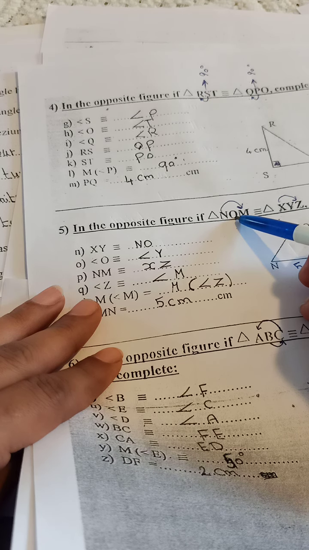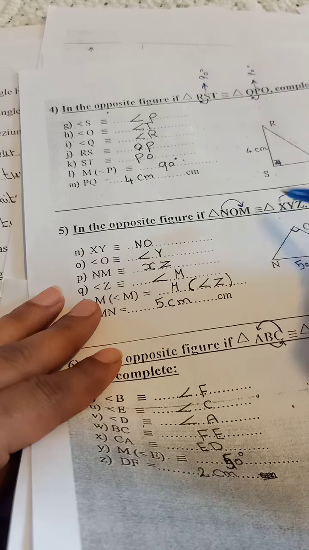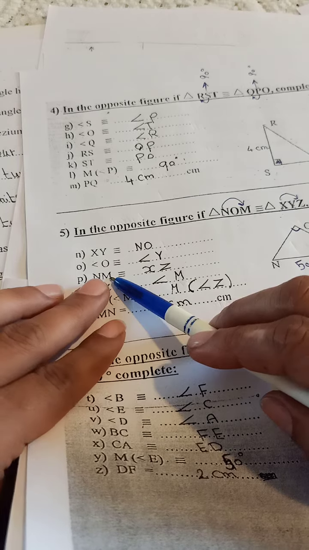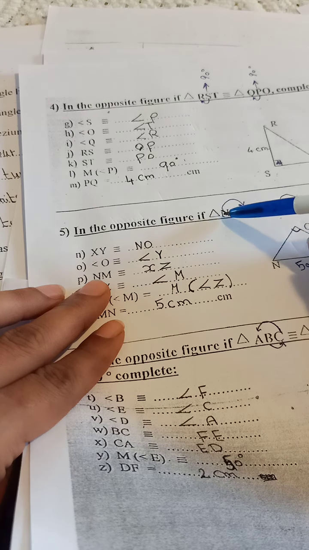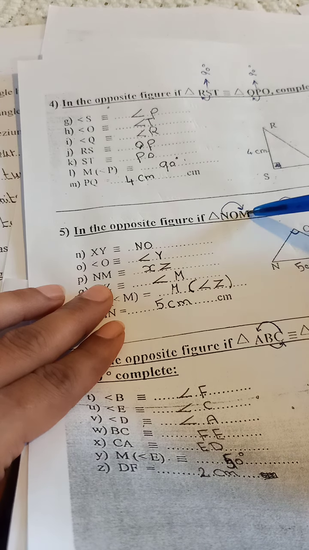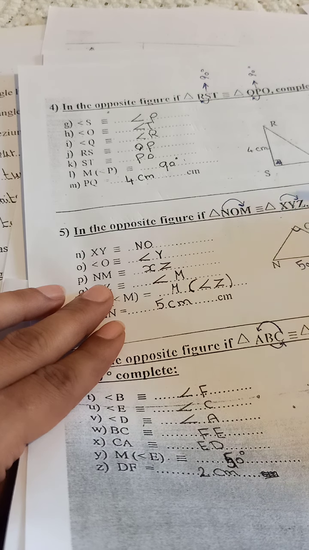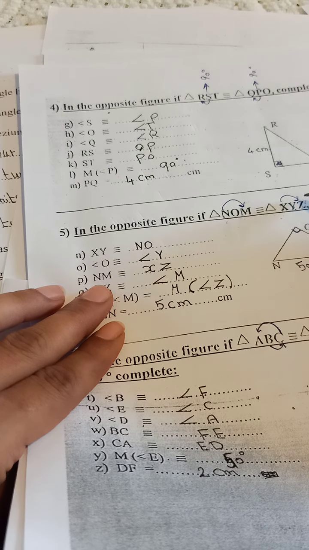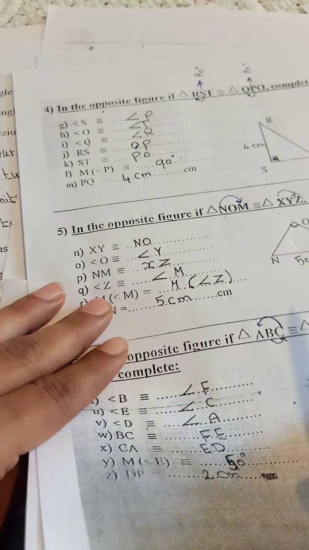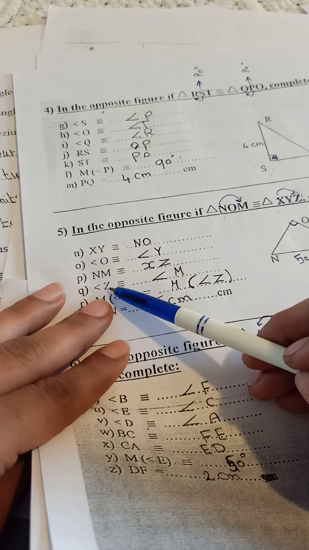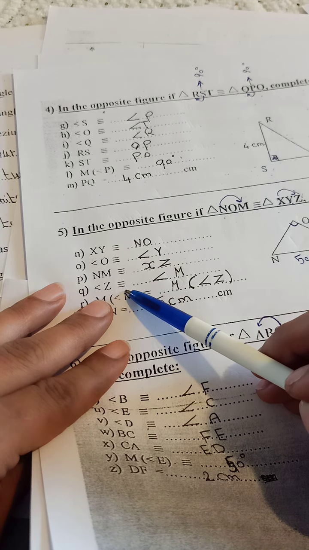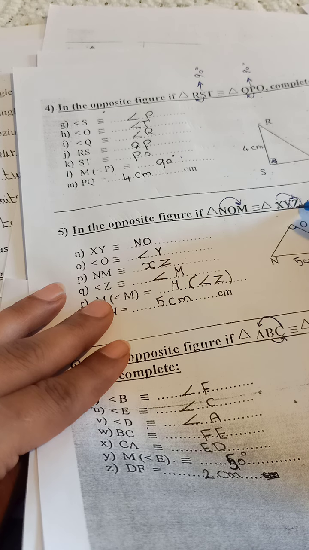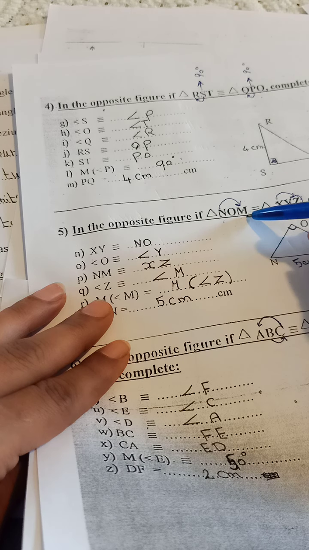It's like angle Y. Angle O congruent to angle Y. NM, the first and the last one, is congruent to XZ. So I have here angle Z congruent to angle what? The last angle, angle Z, congruent to angle M.